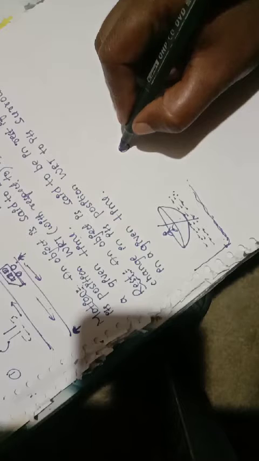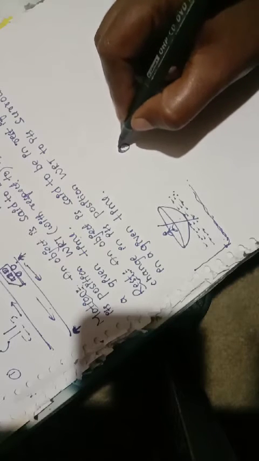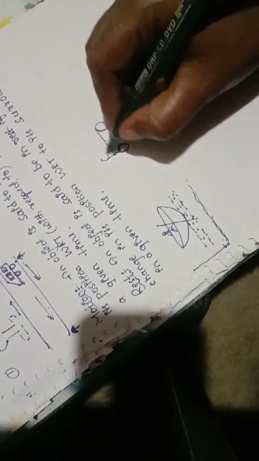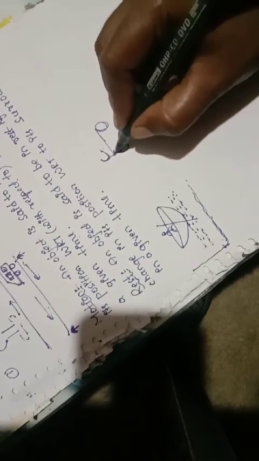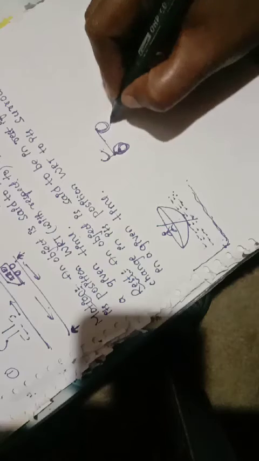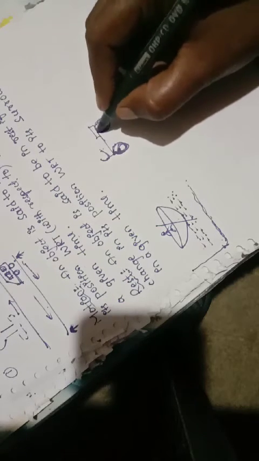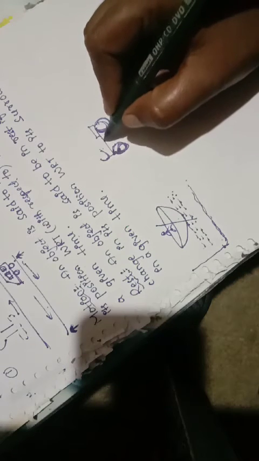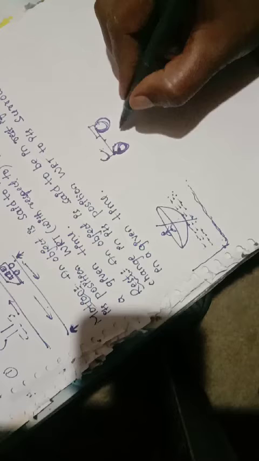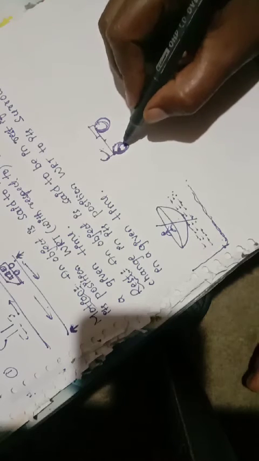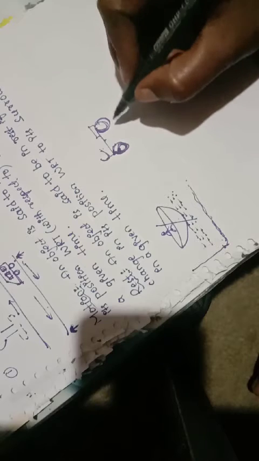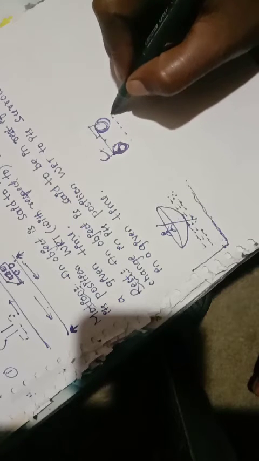Okay, suppose you are riding a bicycle. Let us consider this is the bicycle. I'm not good at drawing. So you are sitting on this bicycle and you are riding. With respect to the surroundings, this bicycle is in motion, right? Yes or no? Because it's changing its position.